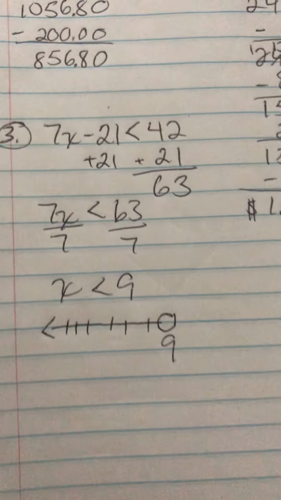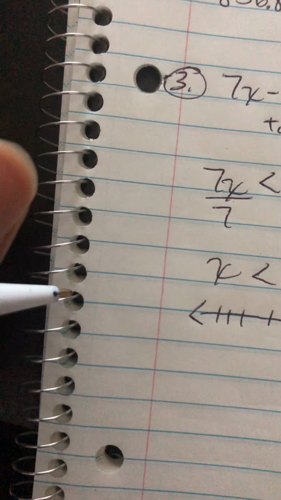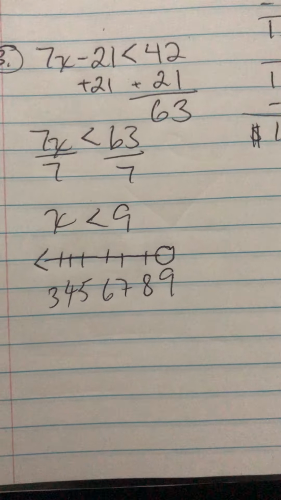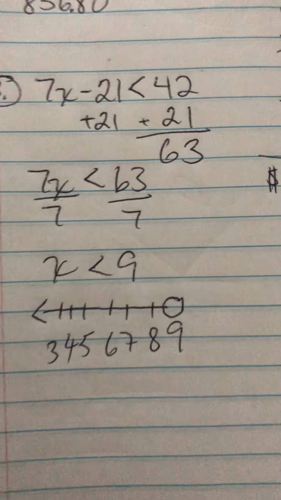Right? So x is less than 9. And since we're going this way, this is going to be counting backwards, 8, 7, 6, 5, 4, 3, and so on. Okay? So that's what you have to know for the graphing part. That's going to come on next Monday. All right? Good job, scholars.